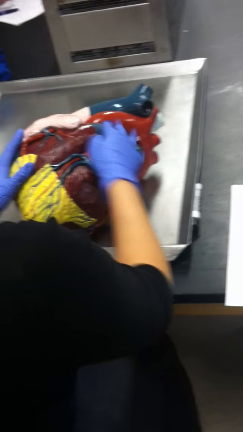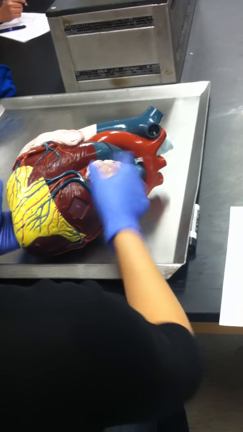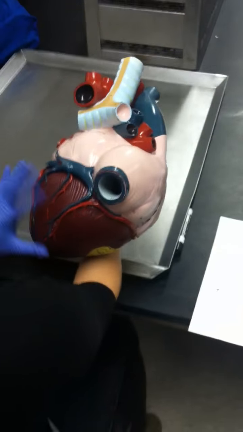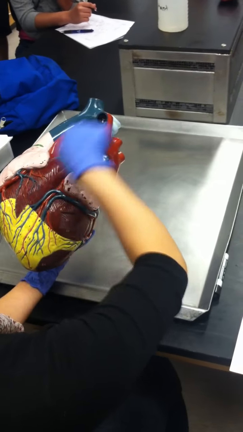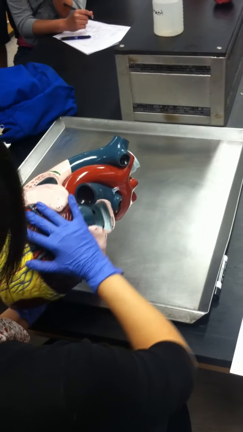That you're on the anterior side. See this diagonal line? Okay. You don't really have much of it here, but we have a definite diagonal line going down here, right? Right, this diagonal line.